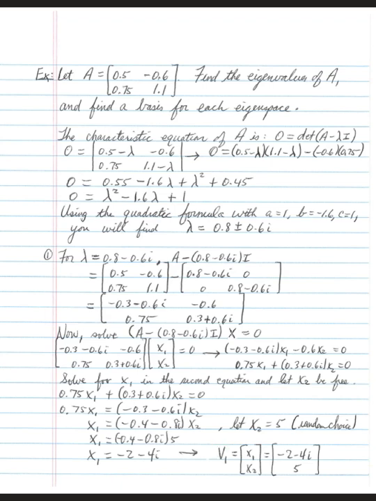v1 is the eigenvector, or a basis for an eigenspace, for lambda 1. So x1 is negative 2 minus 4i. x2 was free, but we let it be 5 to help eliminate the decimals.